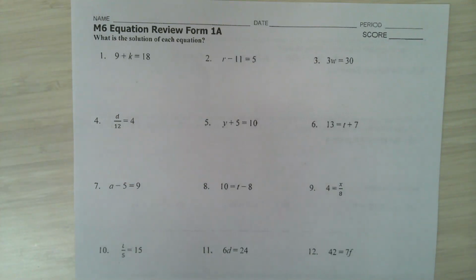Hi, this is Mrs. Robertson, and today we're going to go over one-step equations and what it is that you need to write on your paper to show that you know how to do one-step equations.